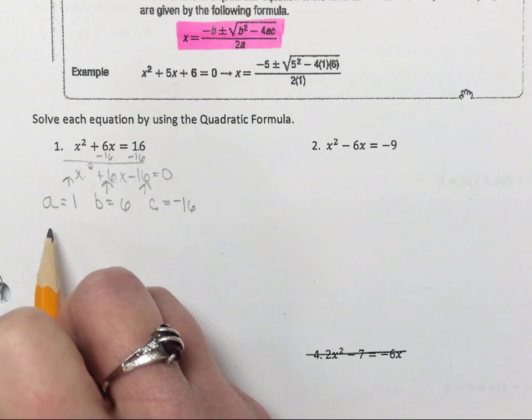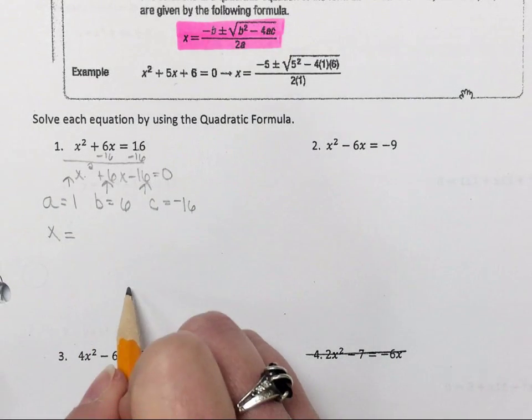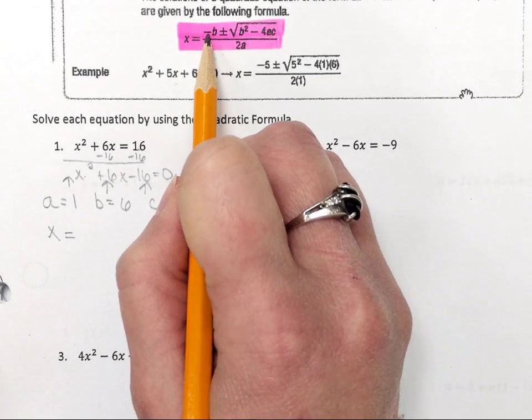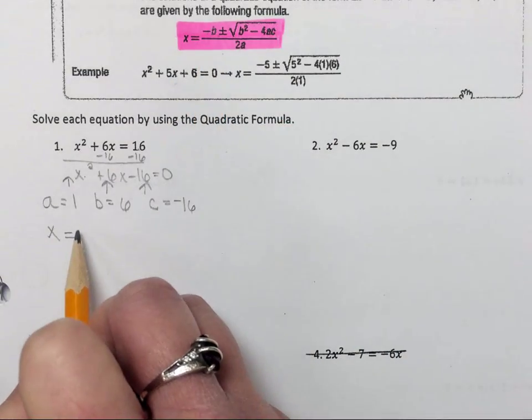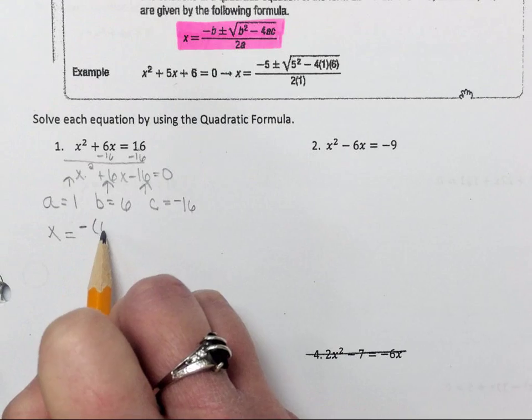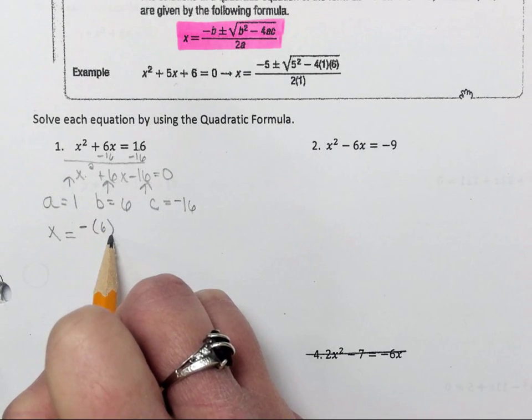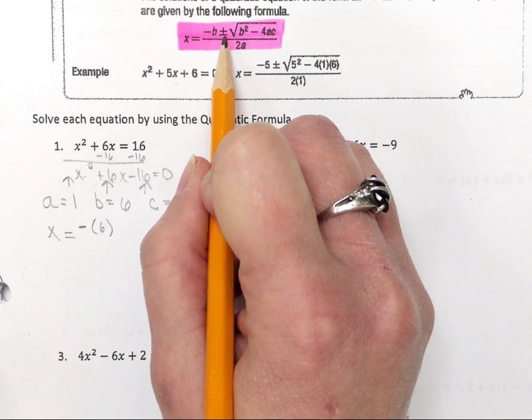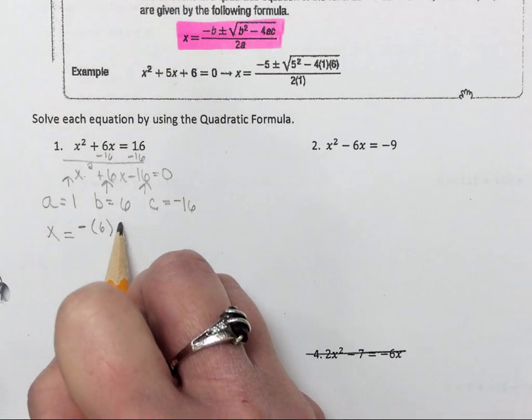And all you do is you plug it in. You ready? Here we go. X equals. First thing is negative B. So you put a negative sign and then your B. After that, it's plus and minus, and then a square root.